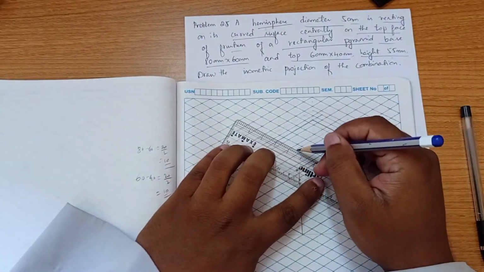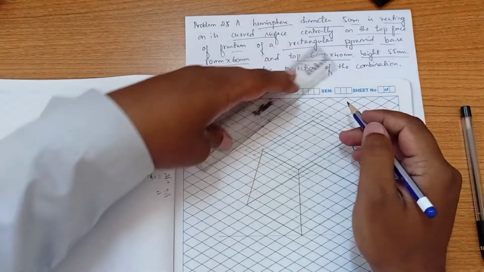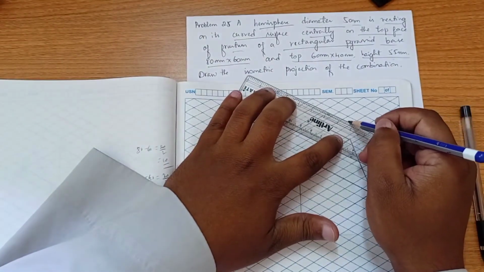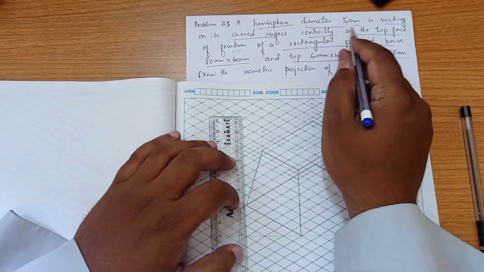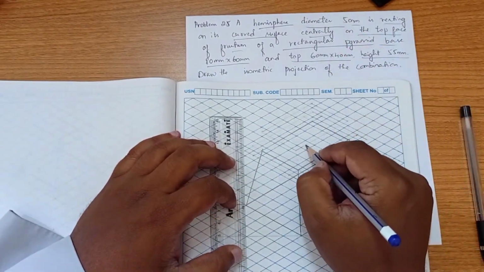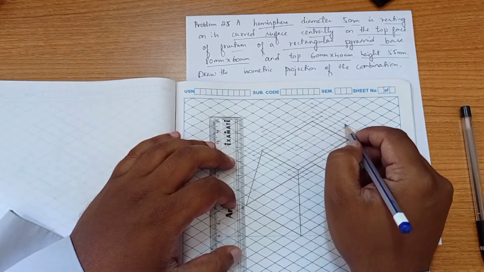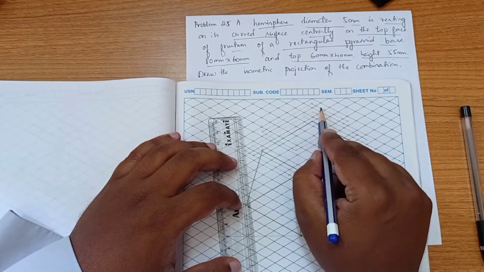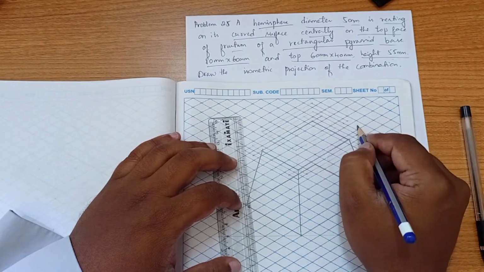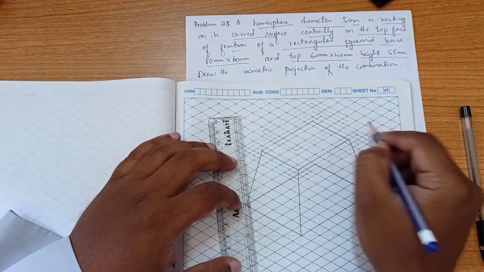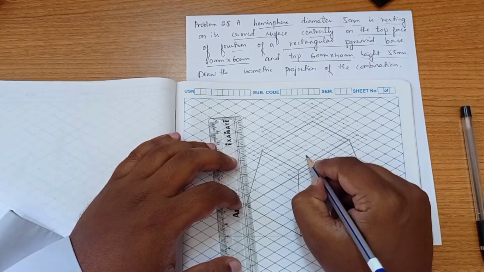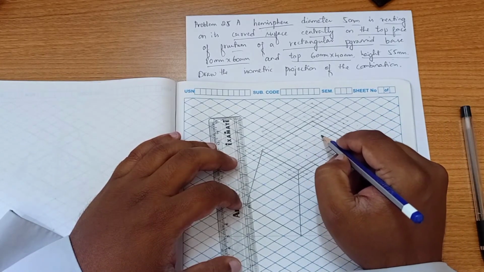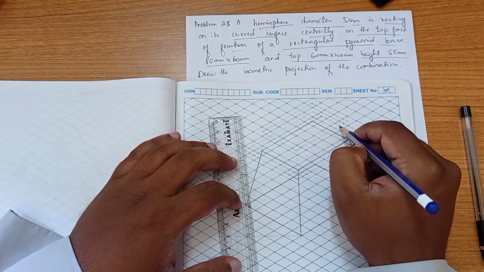Another box. But here we need a box of 50. So here we have 1, 2, 3, 4, 5. So this is 50. 1, 2, 3, 4. So this will become 50. 1, 2, 3, 4, 5.